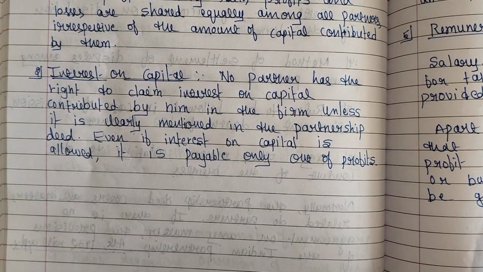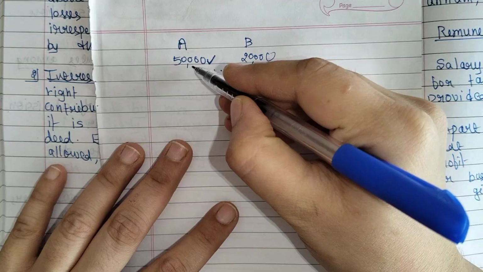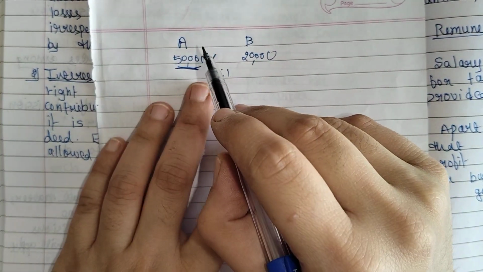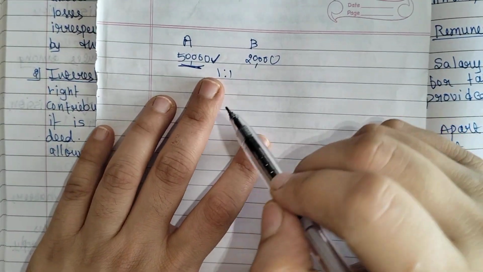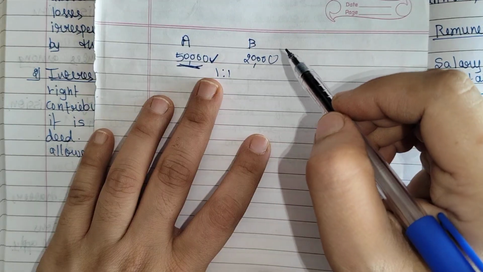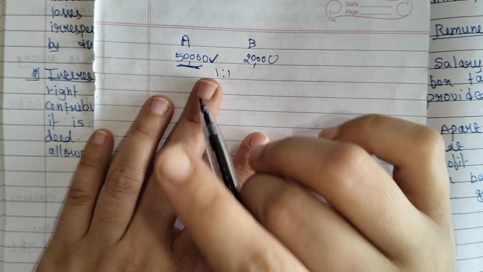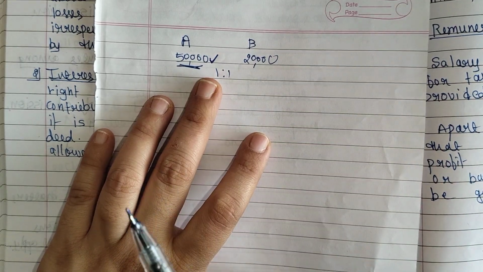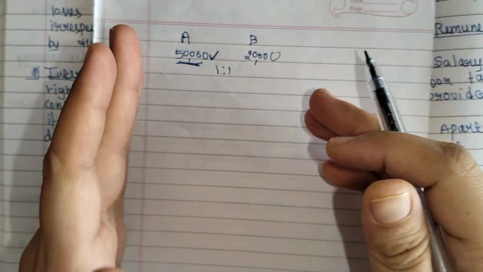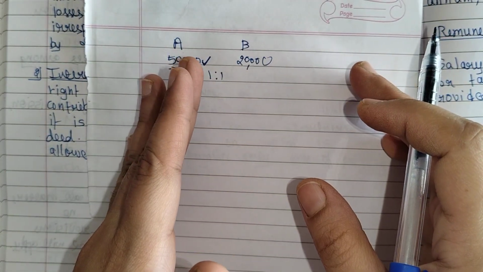Clear? For example, if a partner, say A, invests rupees 50,000 as capital, he will get interest on that amount only if the partnership deed clearly mentions it. If the deed is silent, then no interest on capital is allowed.